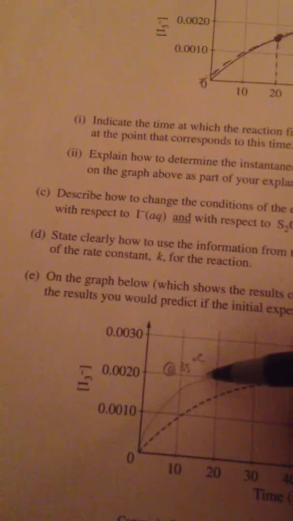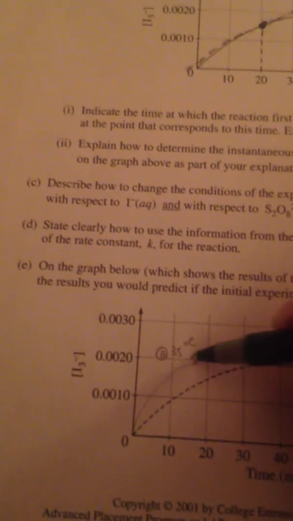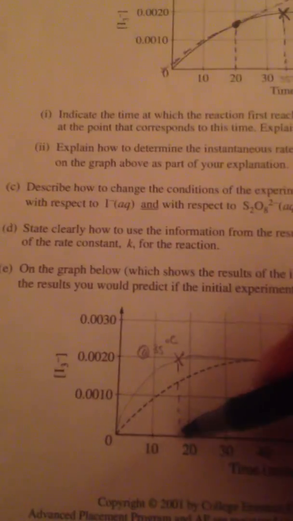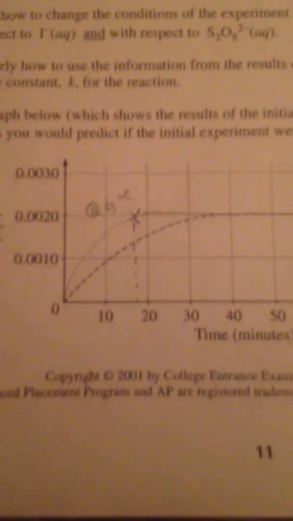around about 18 minutes instead of 20, but still level out and make the same amount of moles.